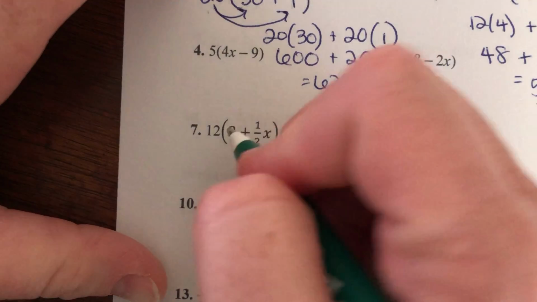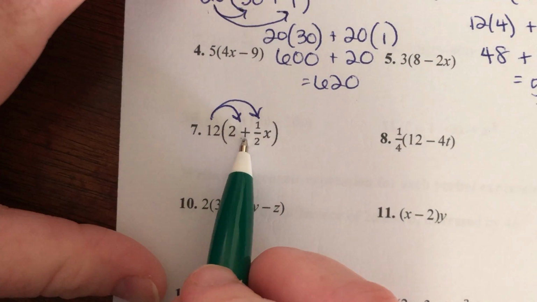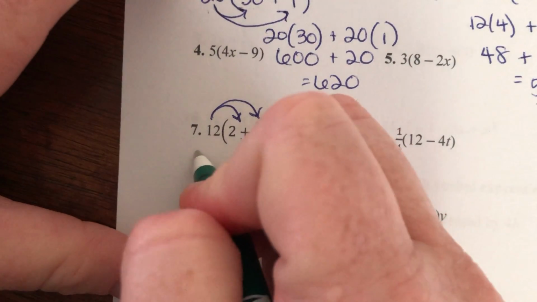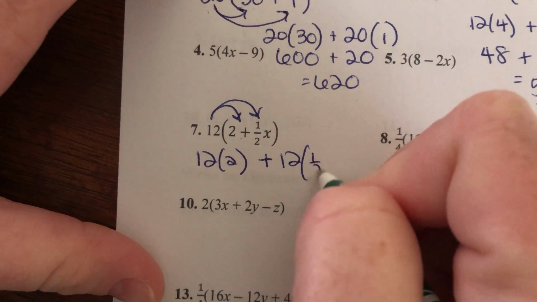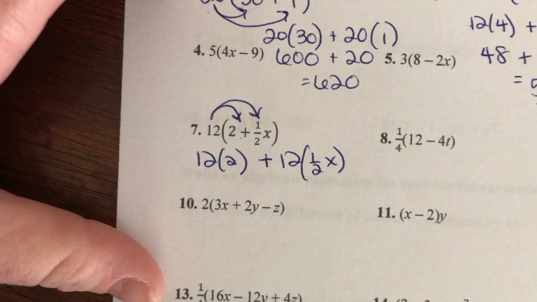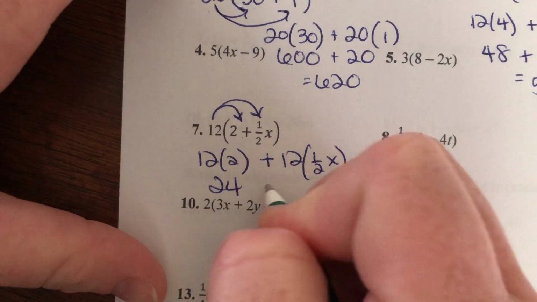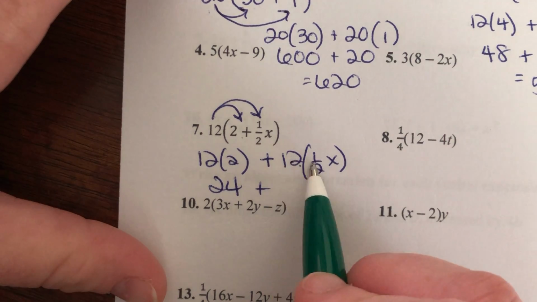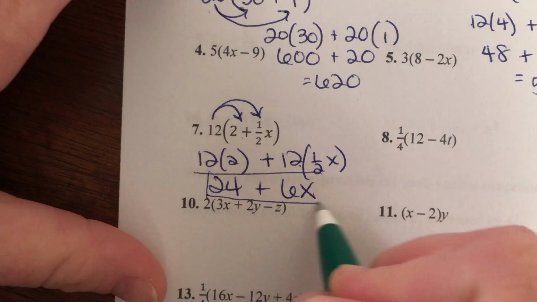All right, down here, I'm going to distribute this 12 to each term. The terms are always separated by a plus or a minus sign. So I'm going to say 12 times 2 plus 12 times 1/2 x. Now, whenever there's a variable and there's no equal sign, you're not going to be able to simplify all the way, but you just have to get as close as you can. So 12 times 2 is 24, and 12 times 1/2 x, half of 12 is 6. So that's 6x. And you're done. You can't combine these because they're not like terms.